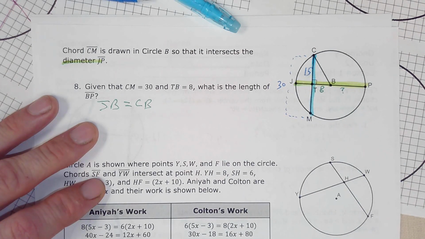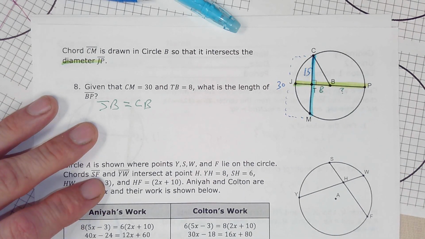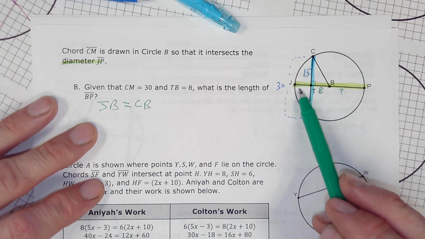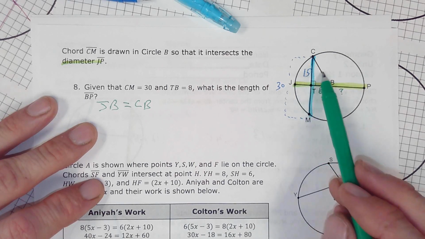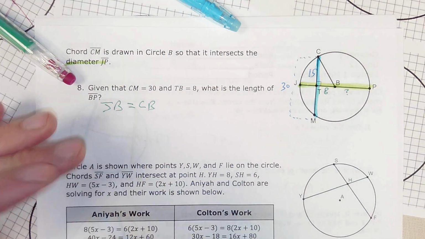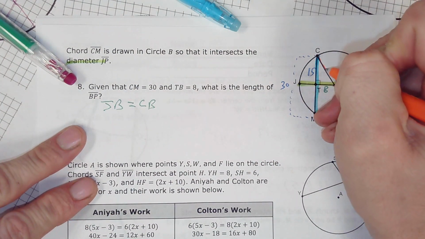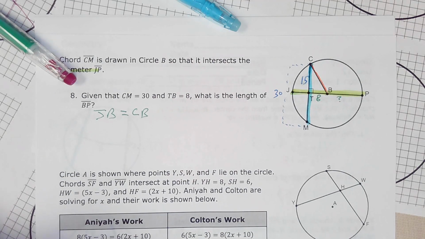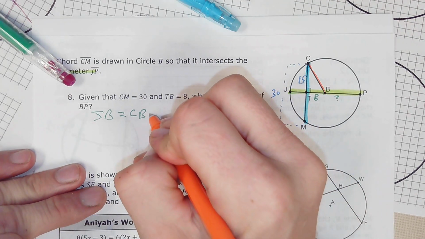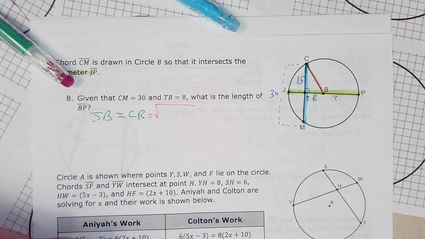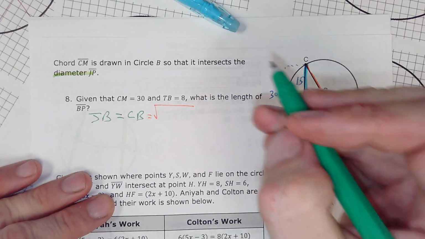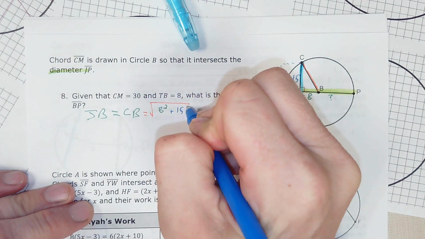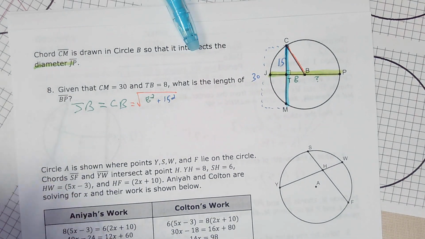All right, and I know that, oh, look at that, that's a hypotenuse. And I know that CB is going to equal the square root of 8 squared plus 15 squared. Oh, this isn't as hard as I thought it was going to be.